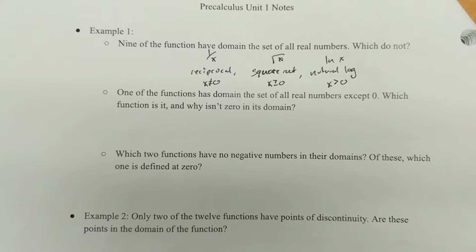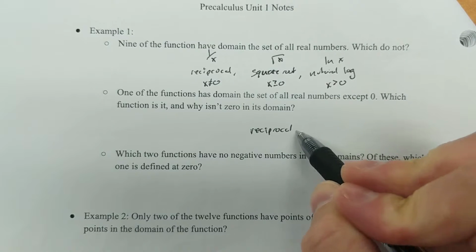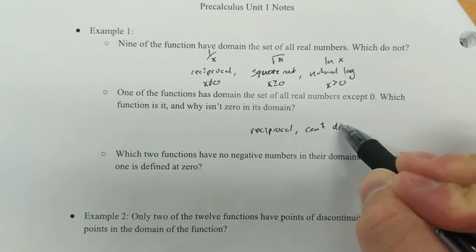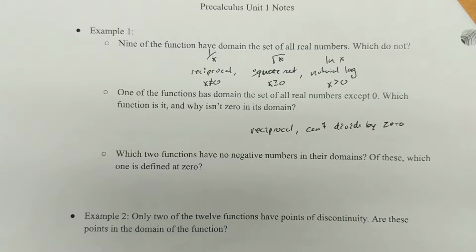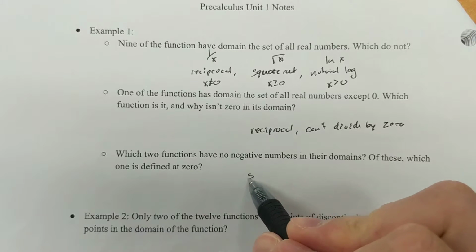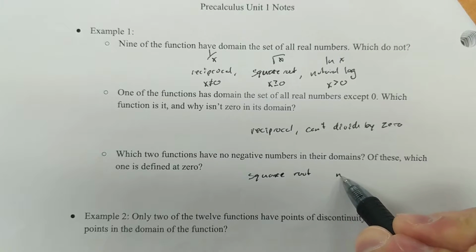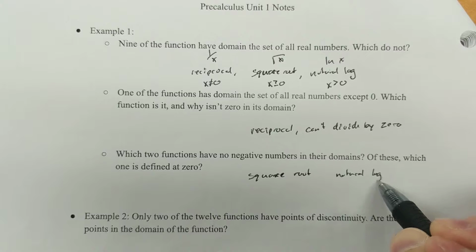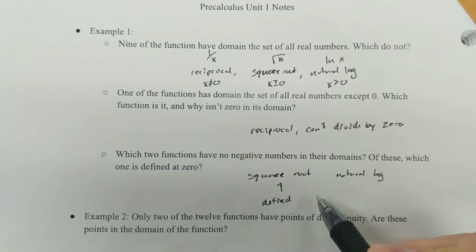For the second one, one of the functions has the domain the set of all real numbers except 0. Which function is it? Well, we just talked about that. That is the reciprocal. Can't divide by 0. Which 2 functions have no negative numbers in their domains? Once again, square root and the natural log. Of these, which one is defined at 0? The square root is defined at 0. You can take the square root of 0, which is what defined means.